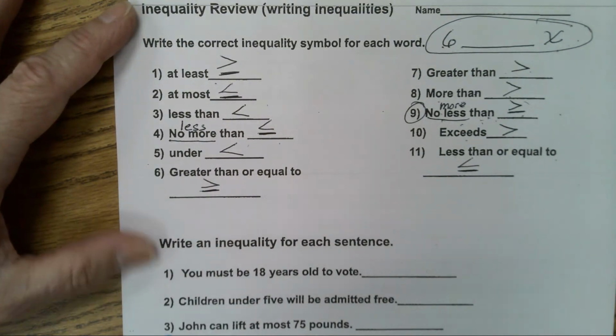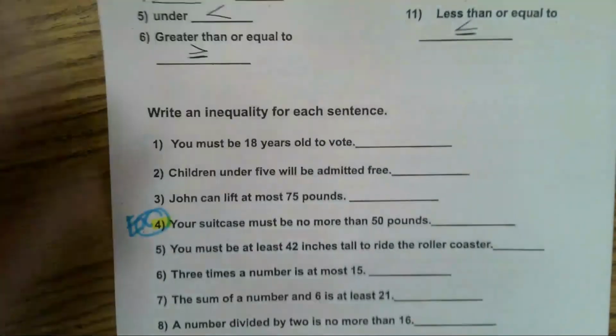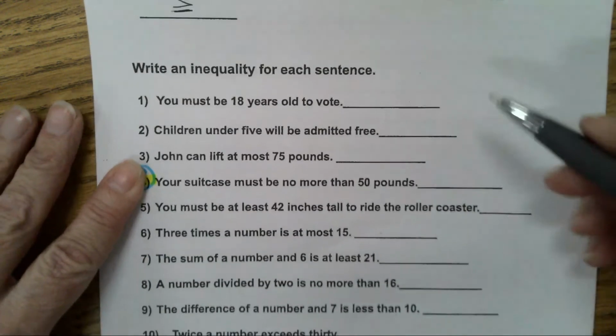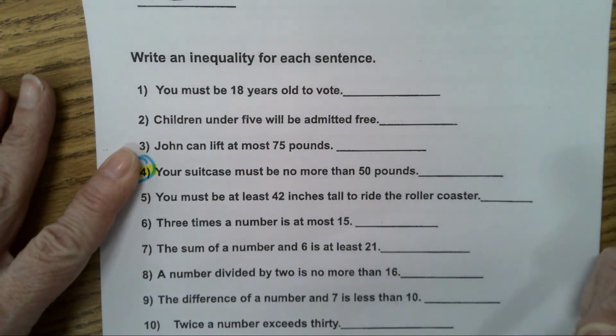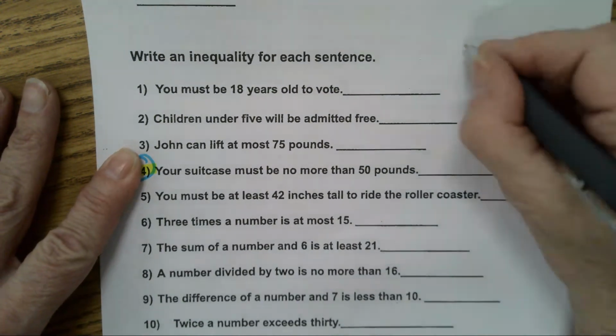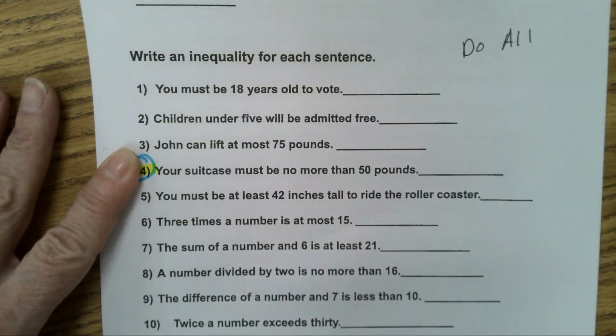Now that you know the right signs, I want you to go through and do these problems without my help. So this is part of your assignment that I want you to do today, okay? So do all of these. Any questions? Do all 1 to 10.